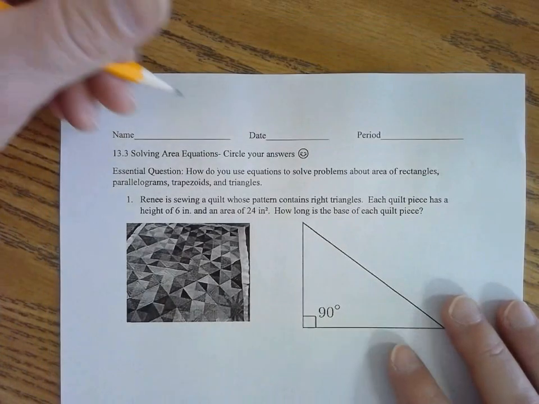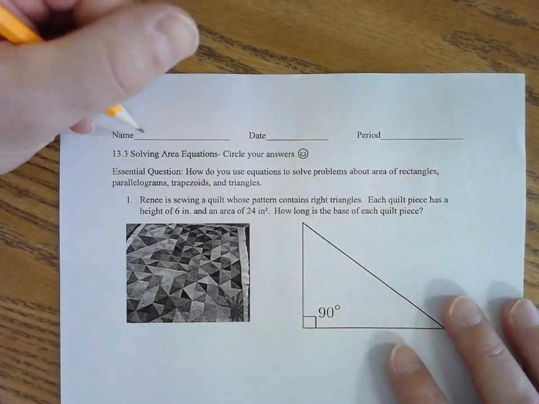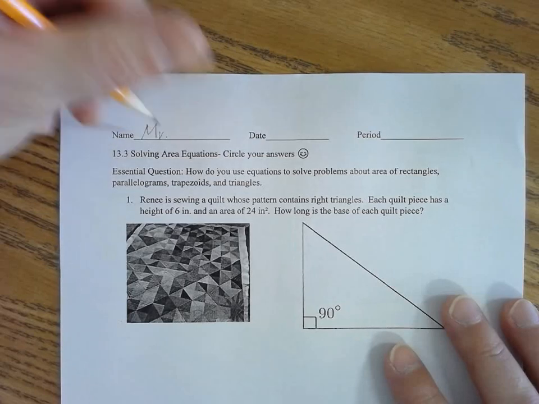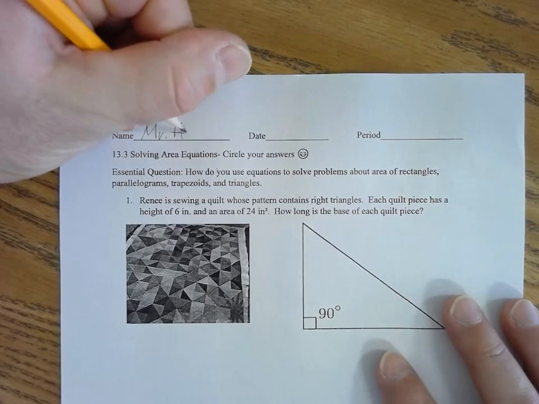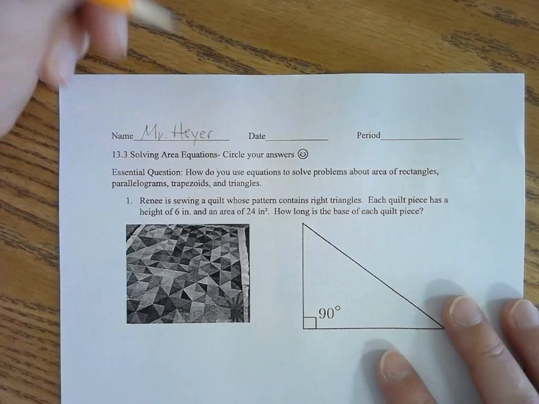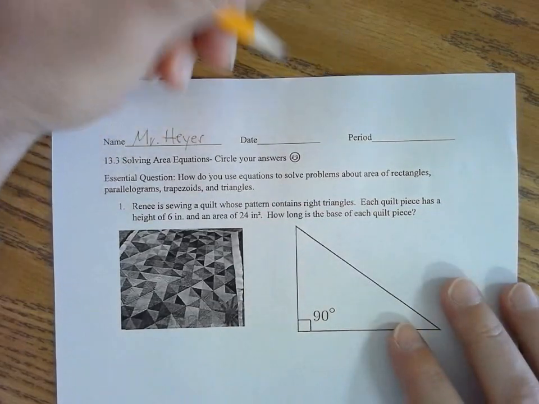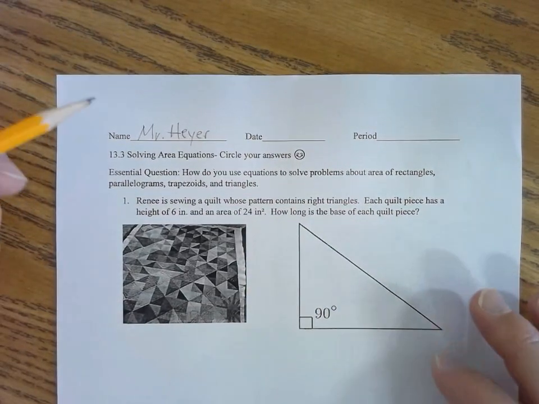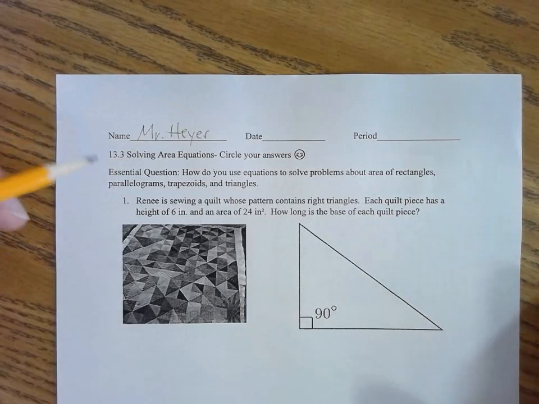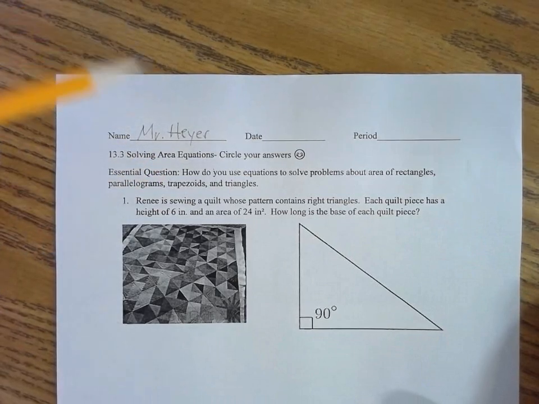Okay, first things first, make sure you put your name up here. Some people are turning in stuff with no names, so make sure you put your name, the date, and your period. Okay, so we're moving into 13.3, and what we're talking about today is solving area equations.